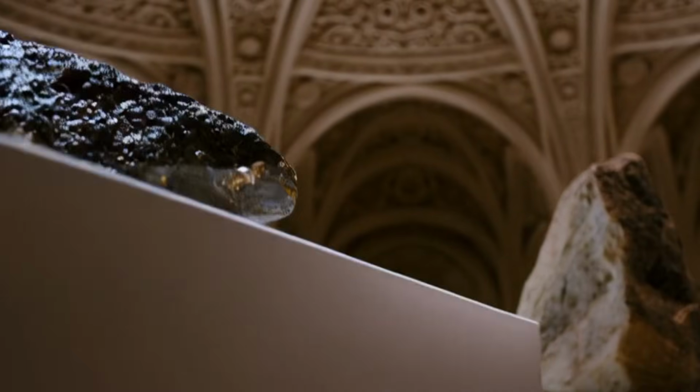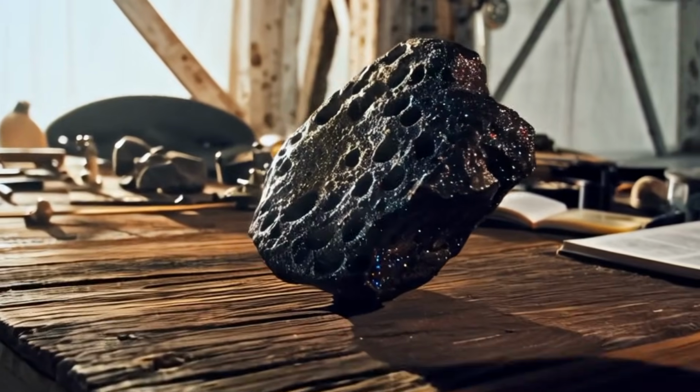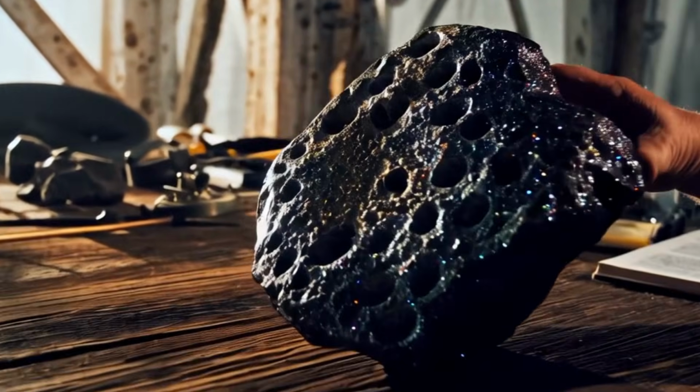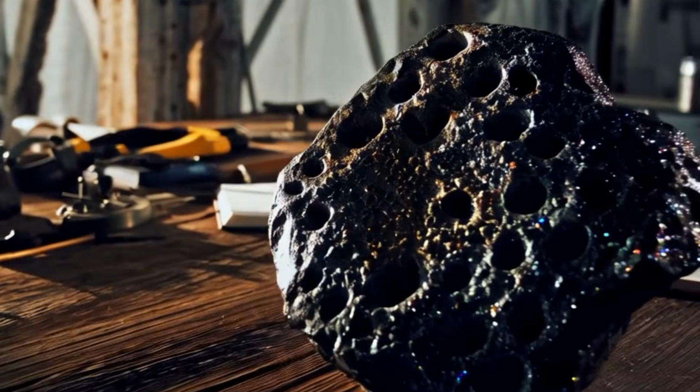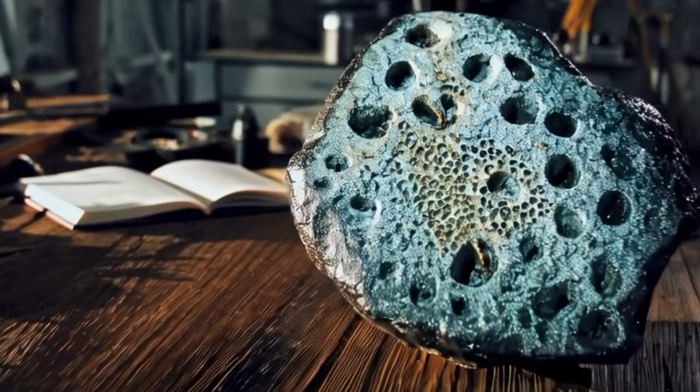What to do if you think you found a real meteorite? Do not clean or polish it. Store it in a dry container. Take clear photos. Contact a university geology department, a natural history museum, or a certified meteorite expert.